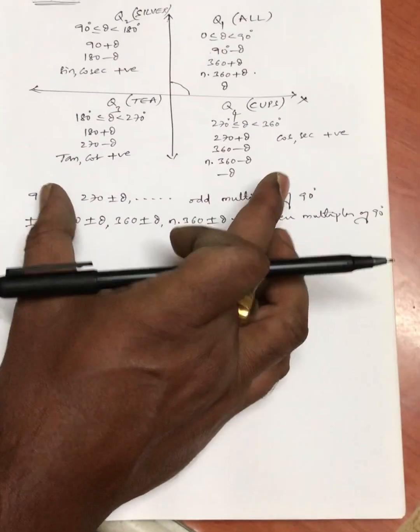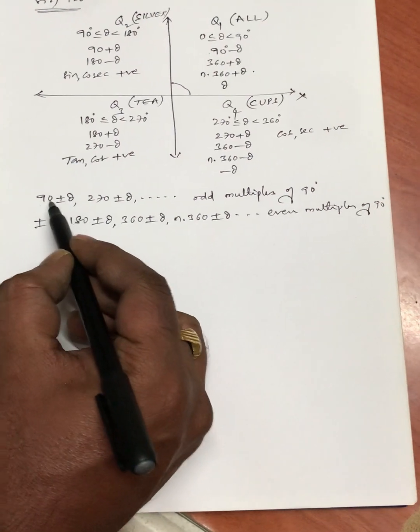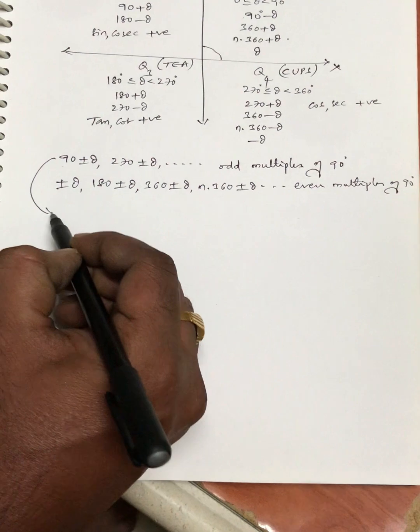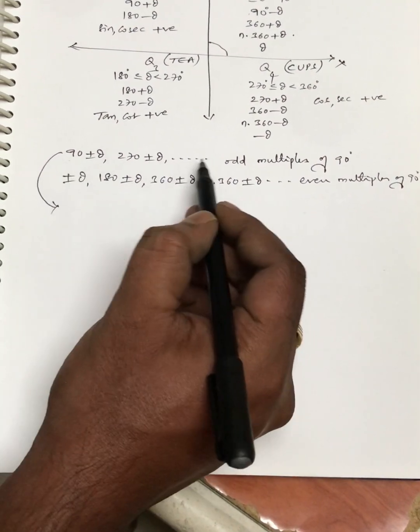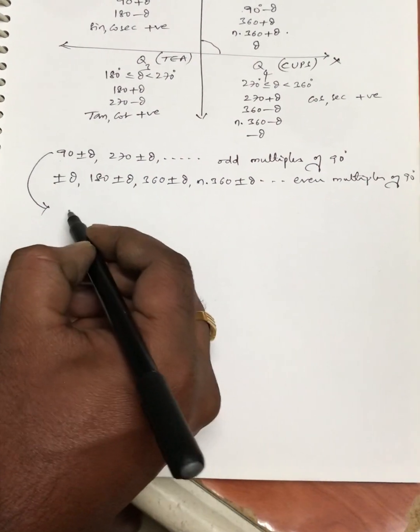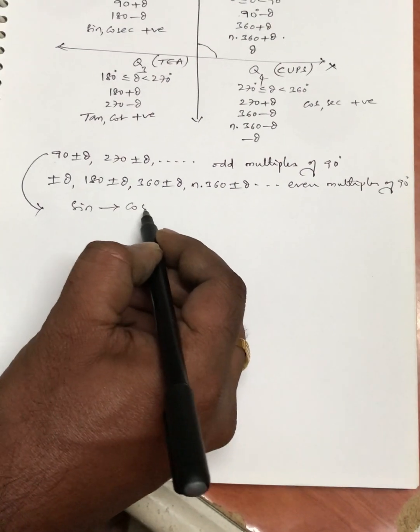Why I am saying this concept is that when we have odd multiples of 90 degrees, the ratios will be changed. If sine is there, sine will be converted into cos.